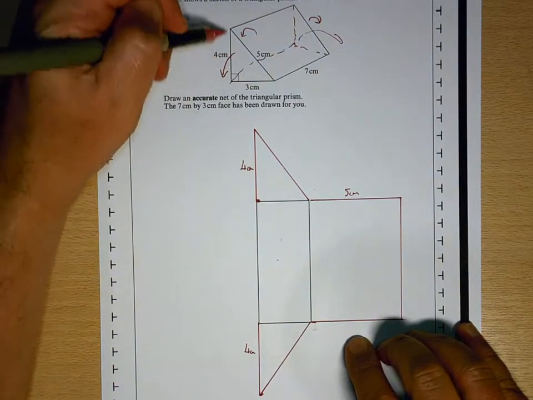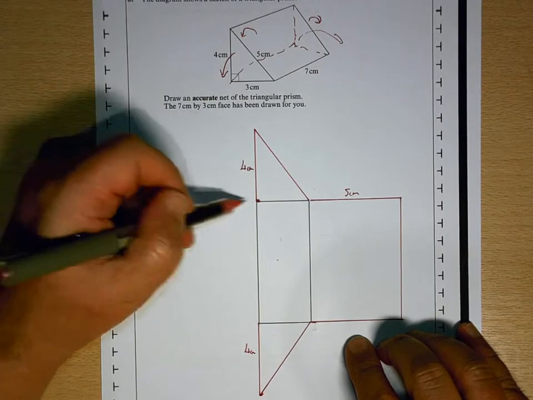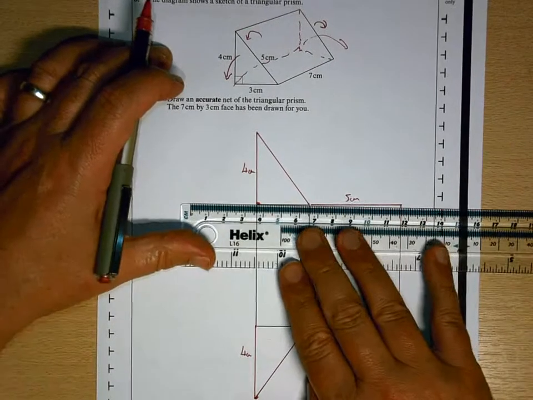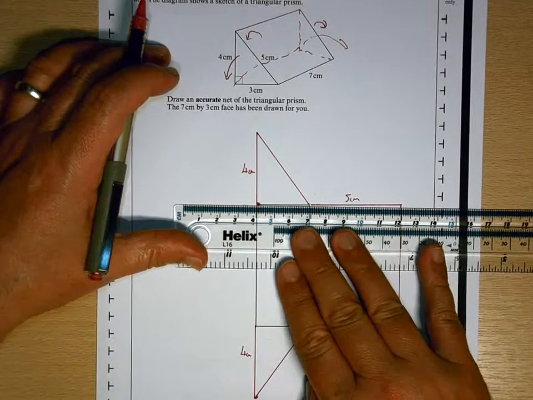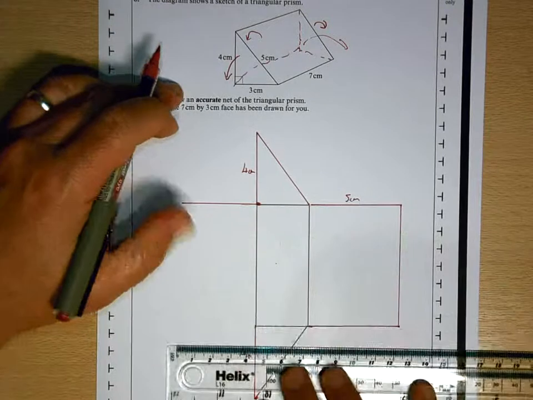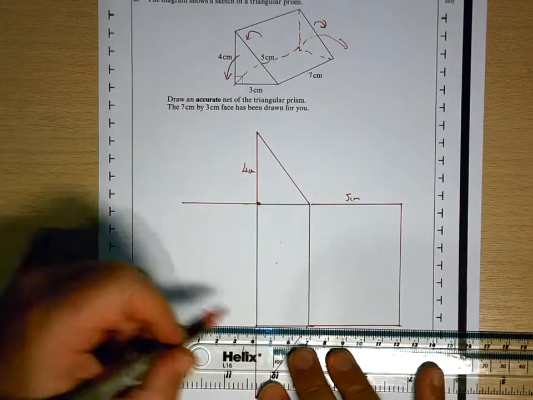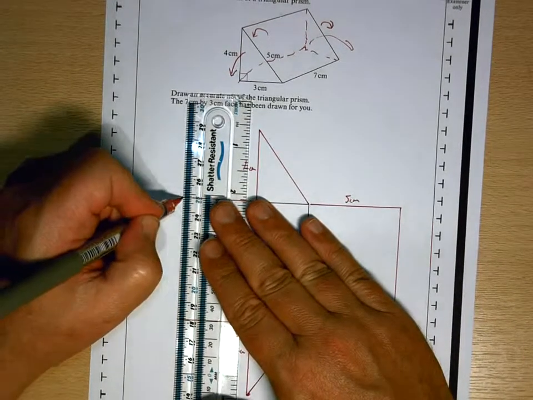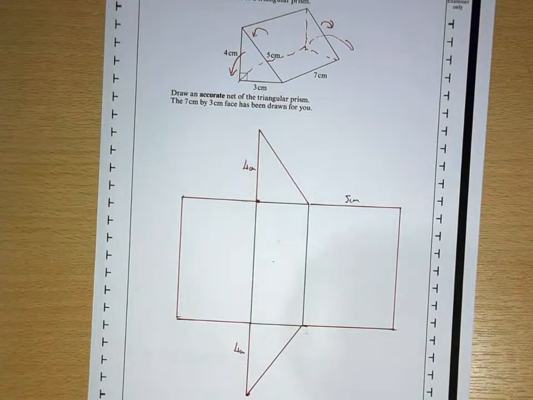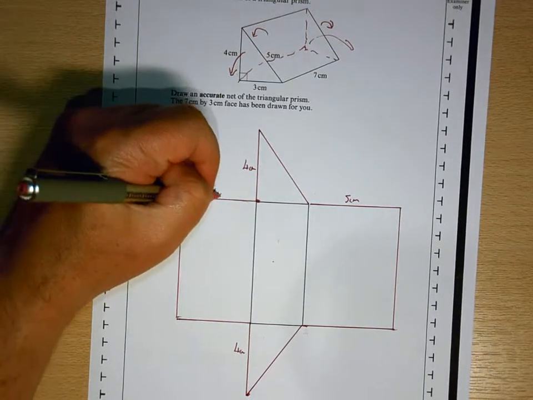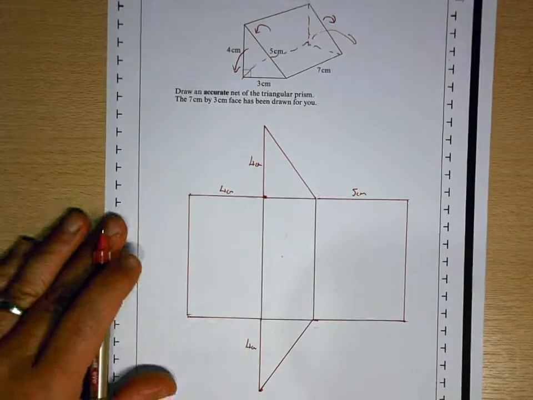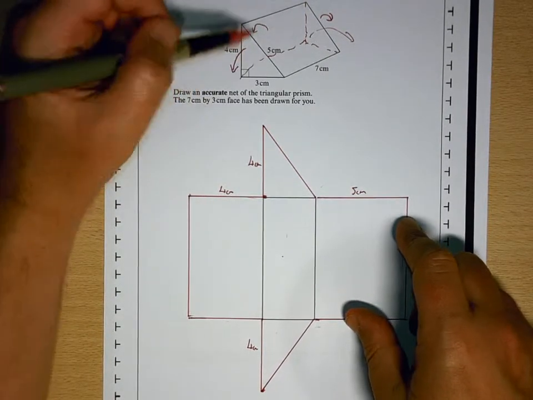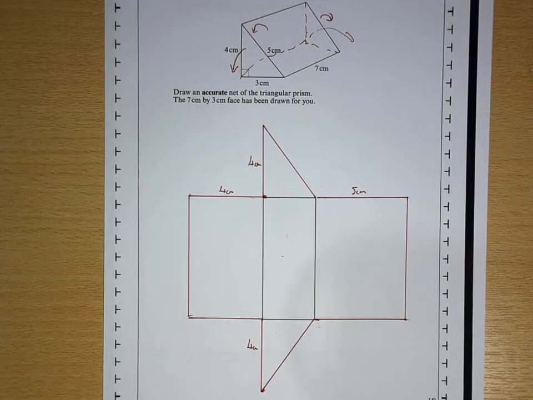And that is going to have a height of 4, so when it comes down, it's got to join up against that one. So we need another 4 centimeter line now, taking us out this side. Like that. So that's 4 centimeters too. So that now is the complete flattened out shape that you would get if you took that and cut it and was able to lay it out flat.